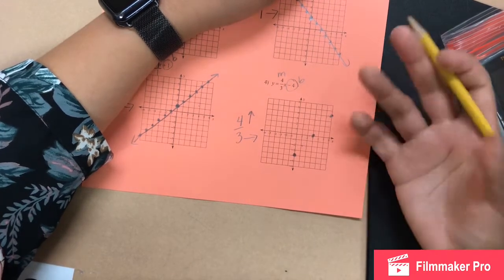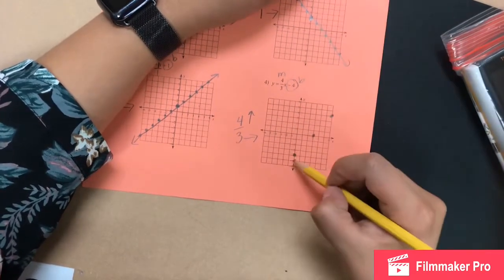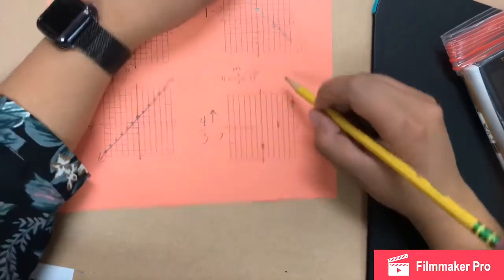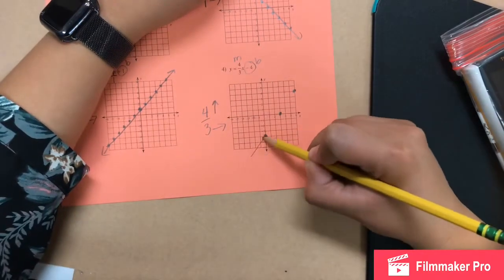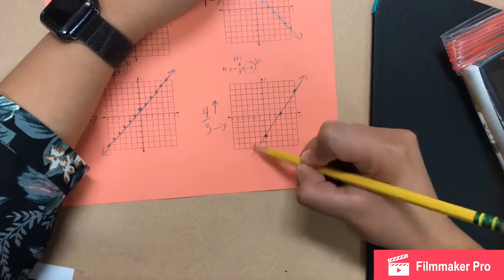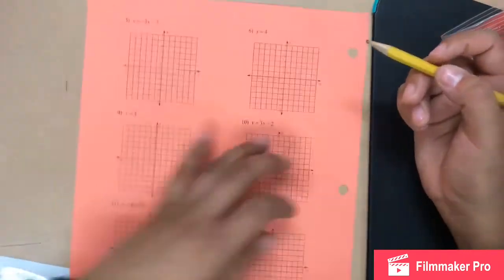Since I've run out of room, I see if I can go the other way. Down 4, nope. So since I can't, all I can do is connect the dots I do have, which makes a perfect line.